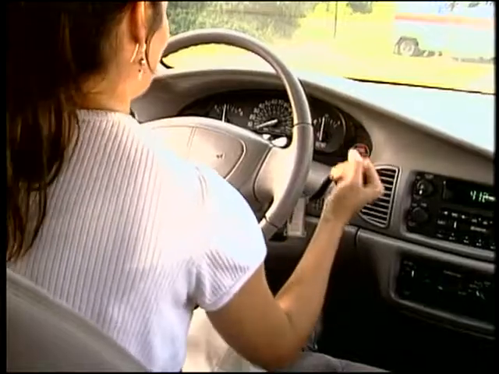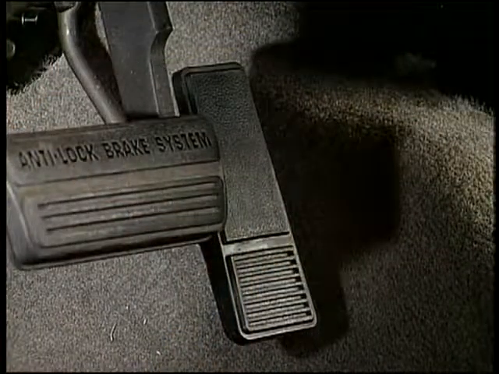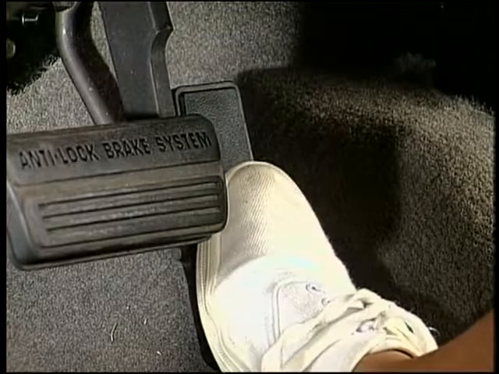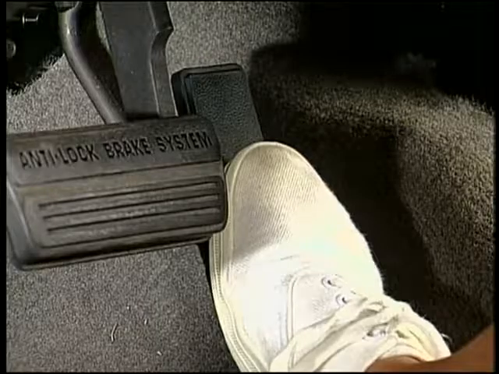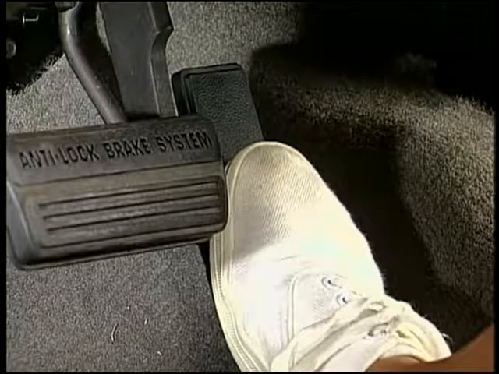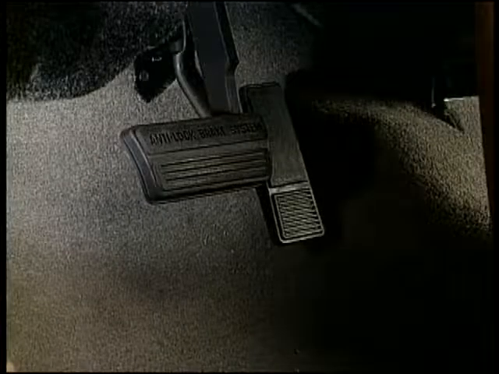When the car is in drive and the way is clear, we're ready to move out. The control that handles that is the accelerator. It regulates the flow of fuel to the engine, controlling acceleration, the rate at which the car speeds up. To the left is the brake pedal.